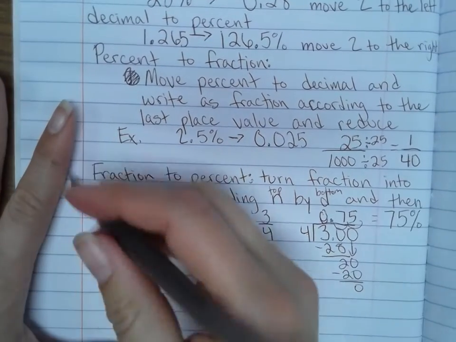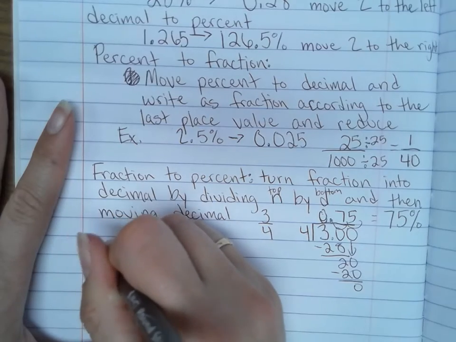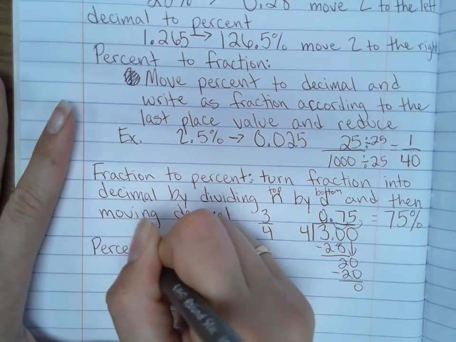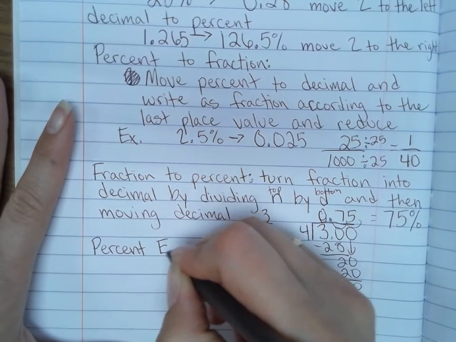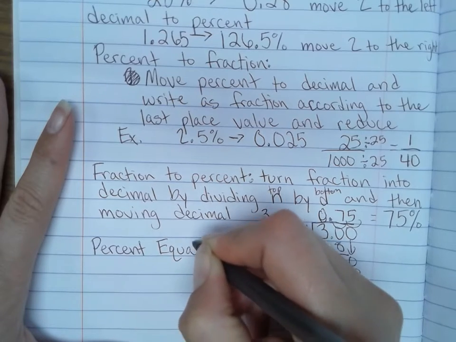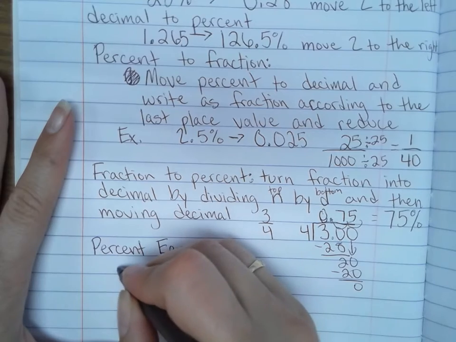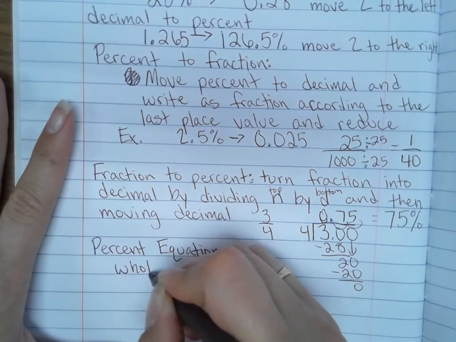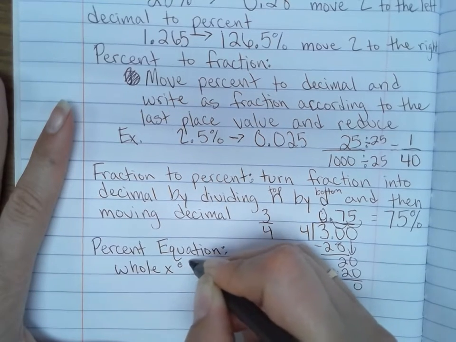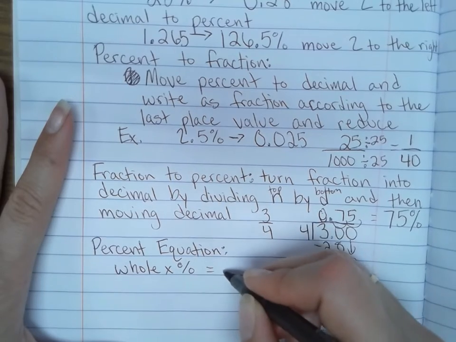Alright, and last but not least, percent equation. Percent equation is whole times percent equals the part.